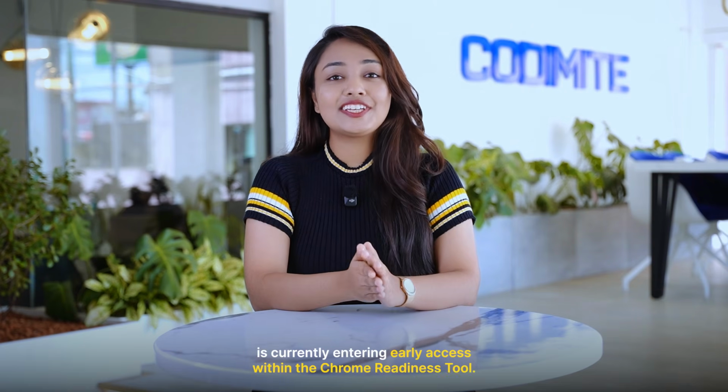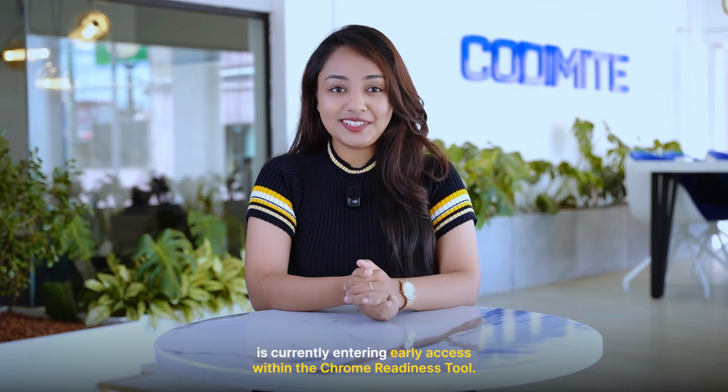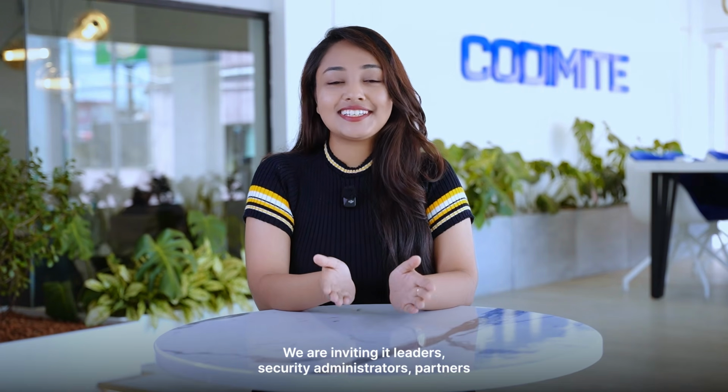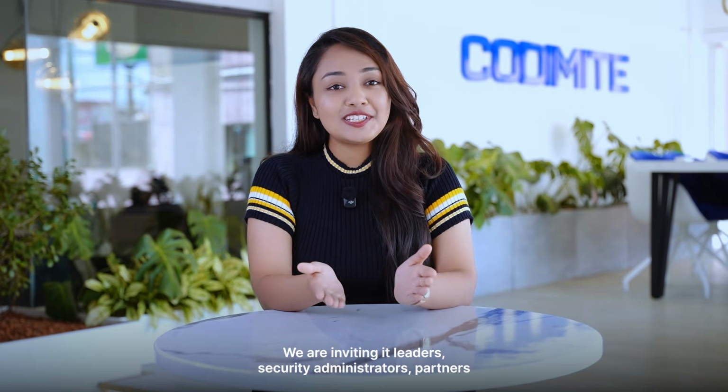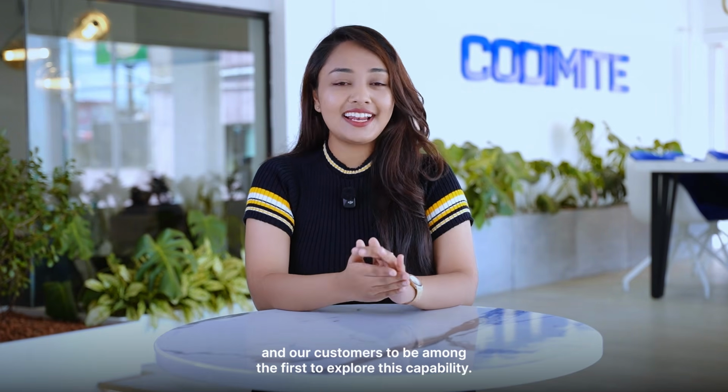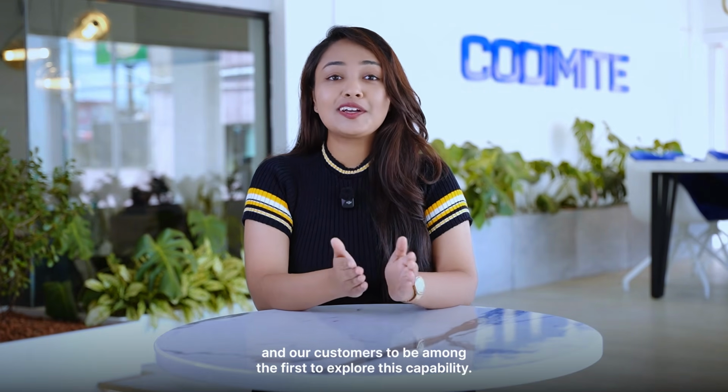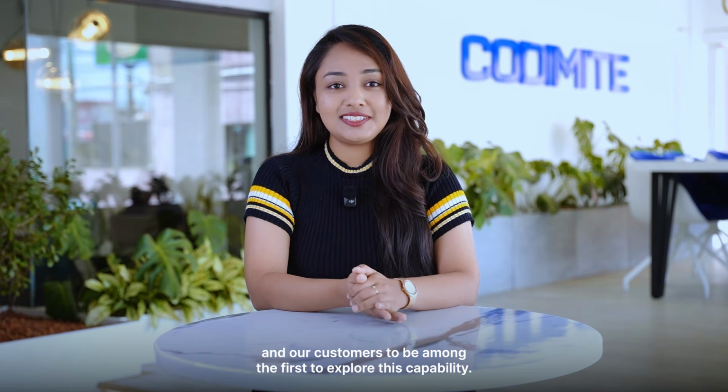The CEP Accelerator feature is currently entering early access within the Chrome Readiness Tool. We are inviting IT leaders, security administrators, partners, and our customers to be among the first to explore this capability.